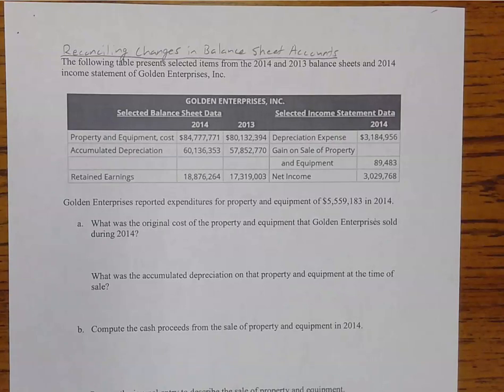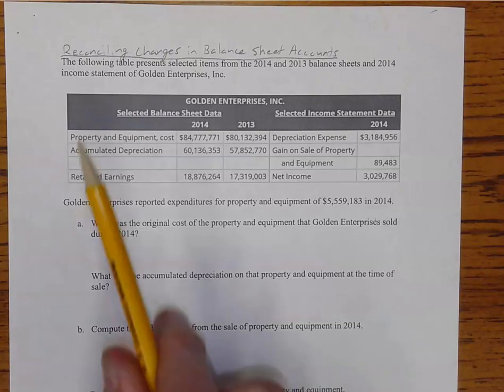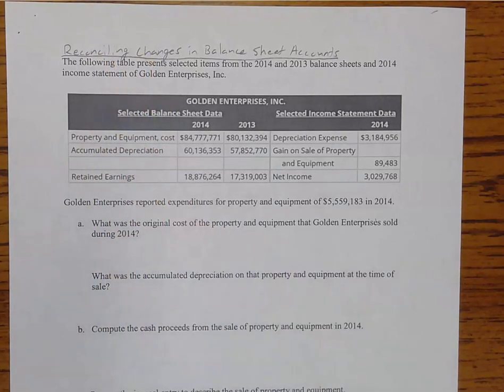Okay, a fairly involved question here that will hopefully help you navigate the balance sheet a little bit better. I forgot to include the title of the exercise, so I just wrote it across the top of the sheet: reconciling changes in balance sheet accounts. Okay, so they want a little bit from us.